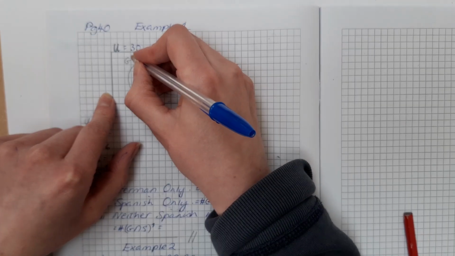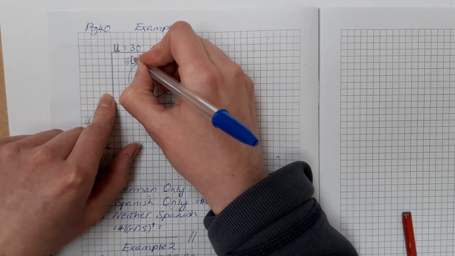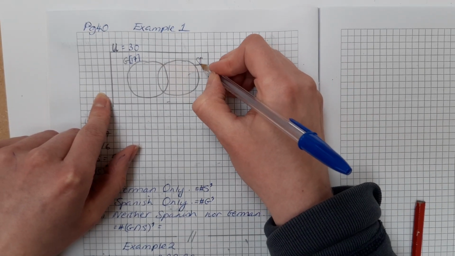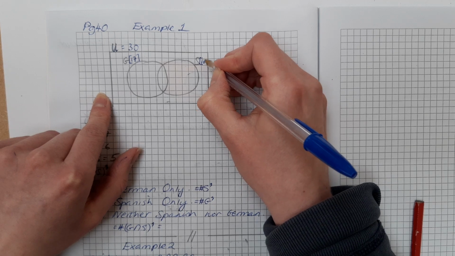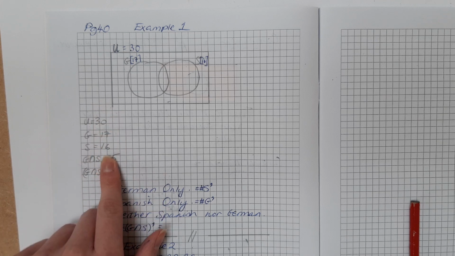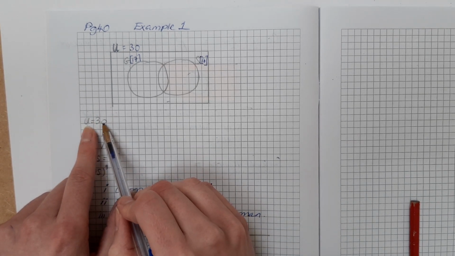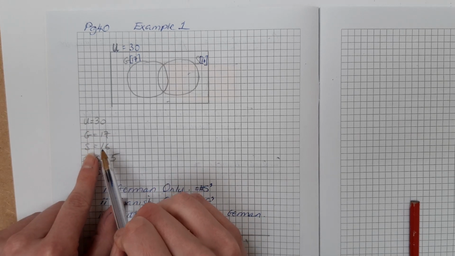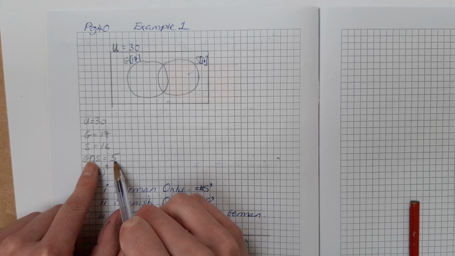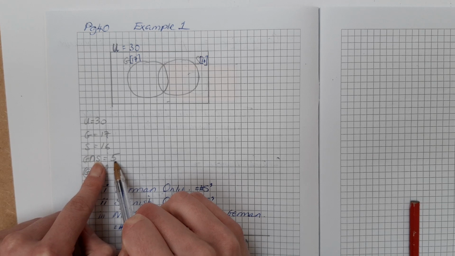You don't necessarily have to, but what you could do in brackets here is tell me how many students are in German, and there's 17. You could then go in and tell me how many are in Spanish, and there are 16. I have written down the information that they've given me in the question. So the universal set is 30. There's 30 people in the class, 17 of them do German, 16 of them do Spanish, and there is a number of students that do both. So the intersection, German intersecting Spanish, is 5.